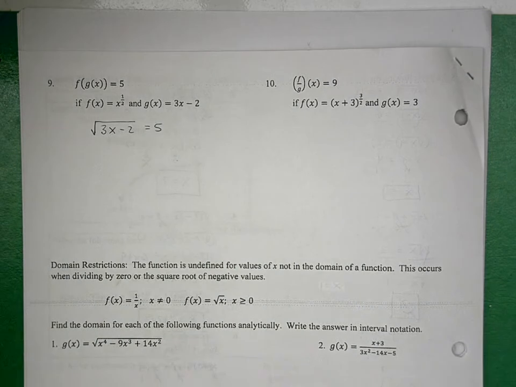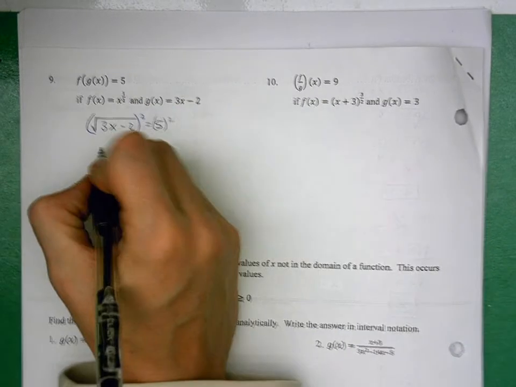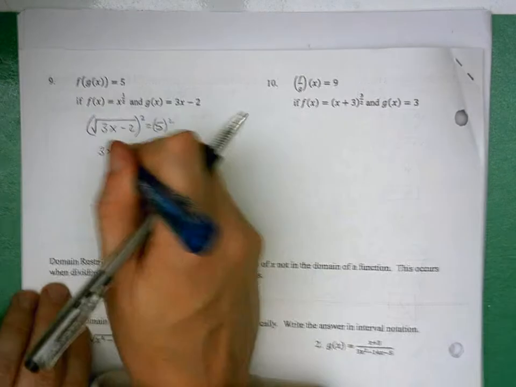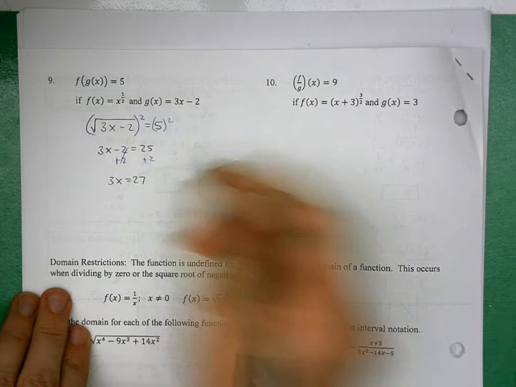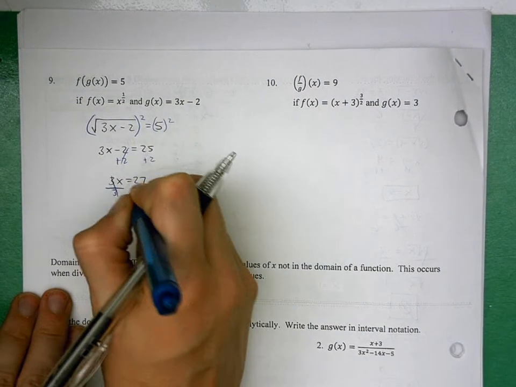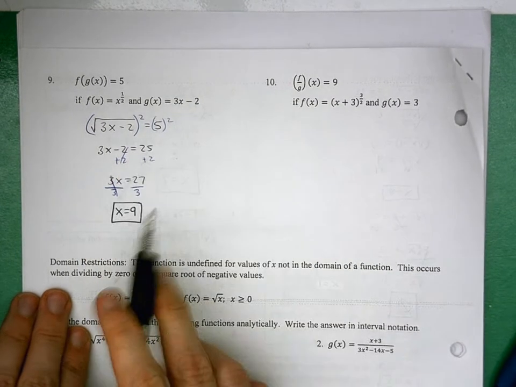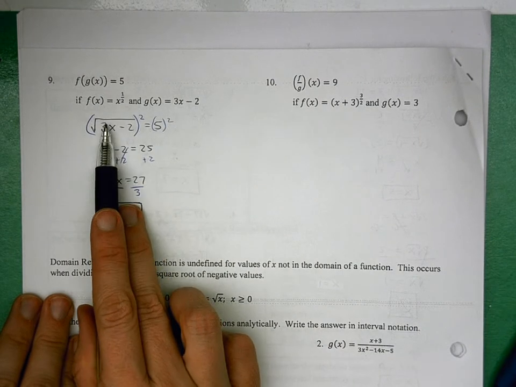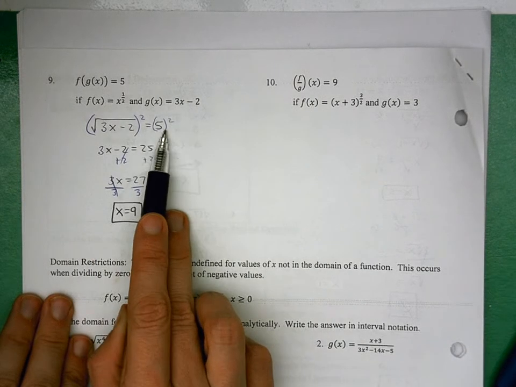Okay, so isolating the radical, done. We're now going to square both sides. We get 3x minus 2 equals 5 squared is 25. Adding 2 to both sides, you get 3x equals 27. And dividing by 3, we get x equals 9. Double checking that that is in fact true. 3 times 9 is 27, minus 2 is 25. The square root of 25 is 5. And so this is true when we plug it in.